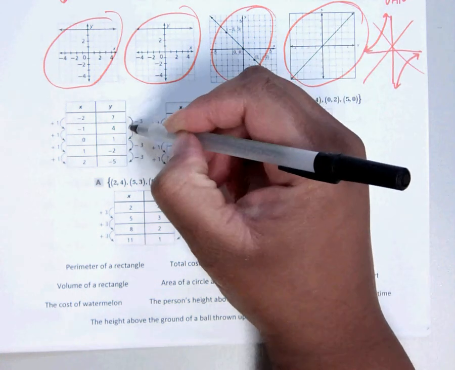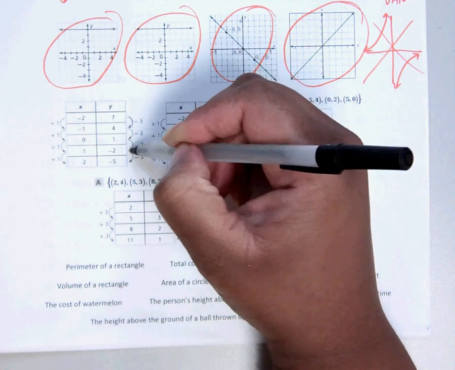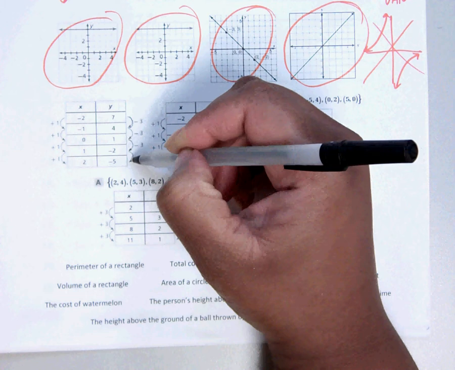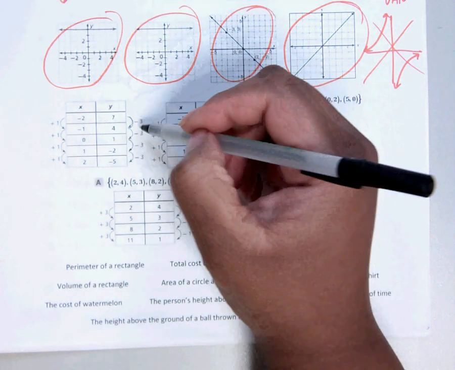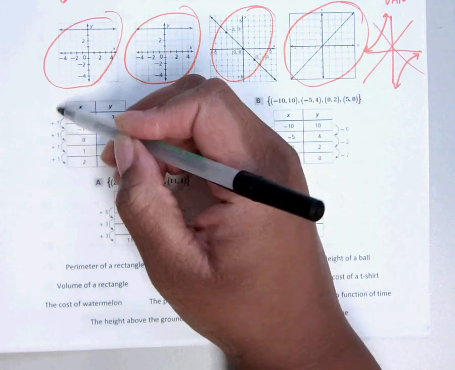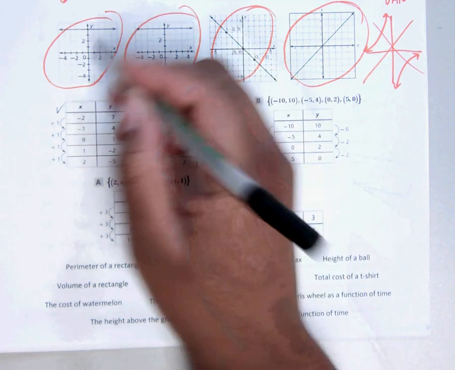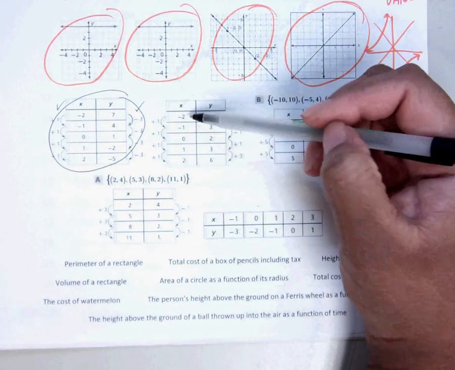So from here to here, I'm going down 3. From here to here, I'm going down 3. From here to here, I'm going down 3. From here to here, I'm going down 3. Okay. So, since all of these numbers match, guess what we can say about this table? It's linear.